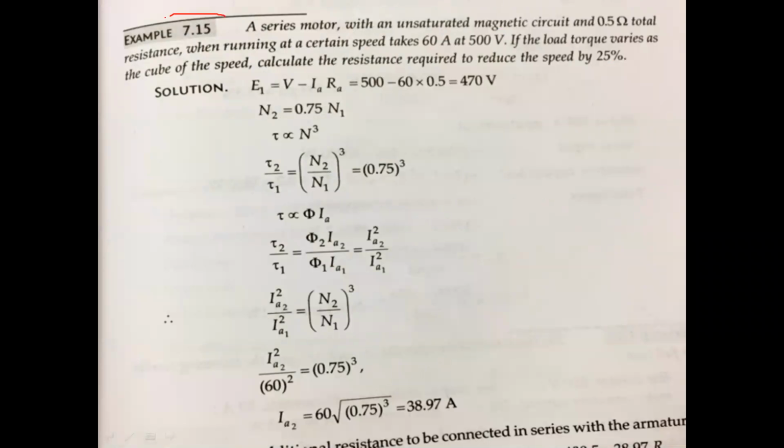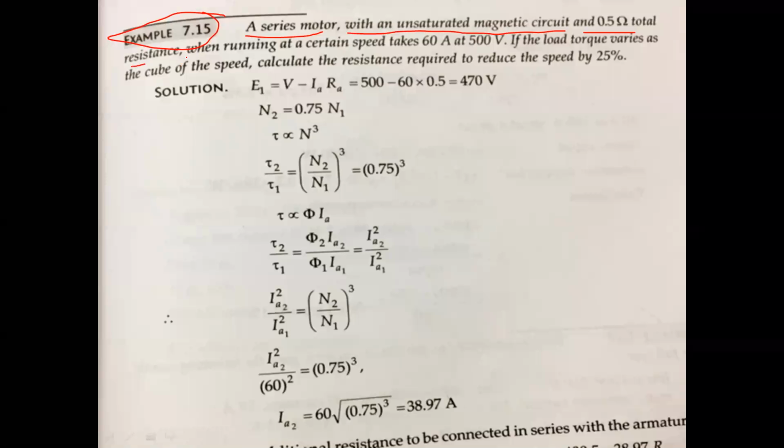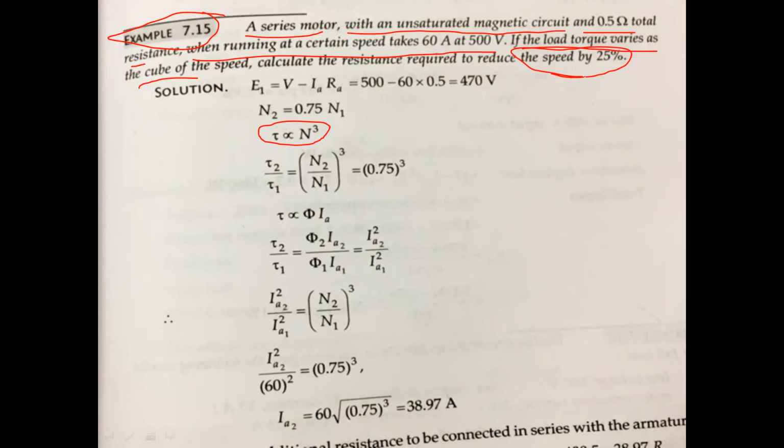Now the next problem. Here also a series motor with unsaturated magnetic circuit and 0.5 ohms resistance. When running at a certain speed, it takes 60 amperes at 500 volts. If the load torque varies as the cube of the speed, calculate the resistance required to reduce the speed by 25%.